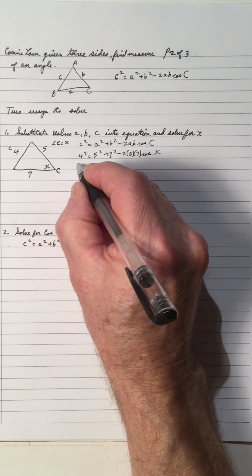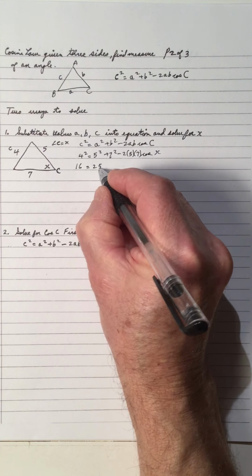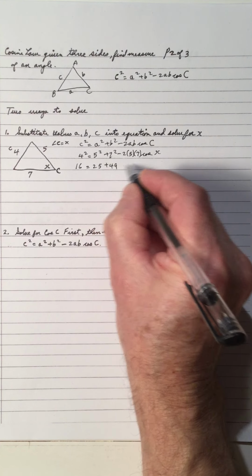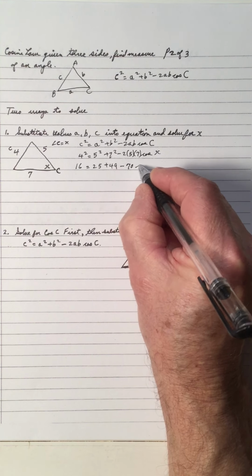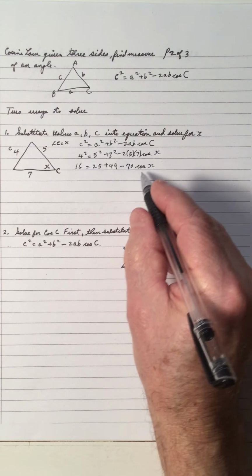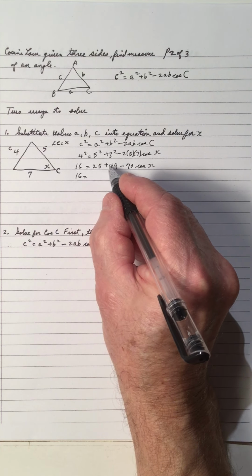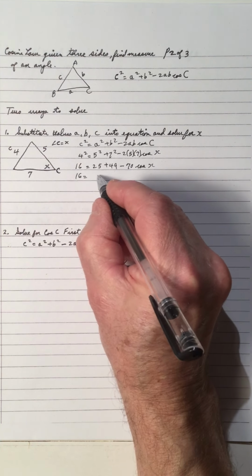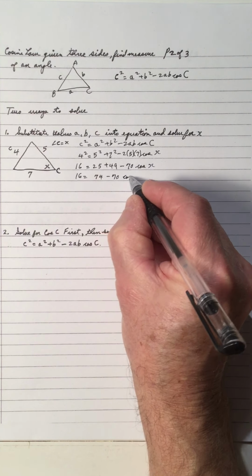So let's take our time and work it out. 4 squared is 16, 5 squared is 25, 7 squared is 49. 2 times 5 is 10, and 10 times 7 is 70. I'm going to simplify this side right here. 25 and 49 add up to 74, so it's fully simplified.